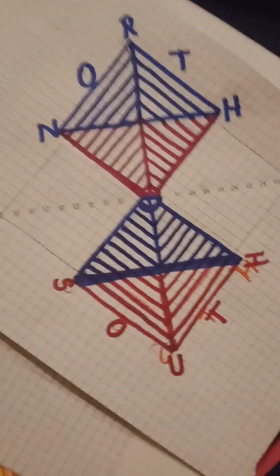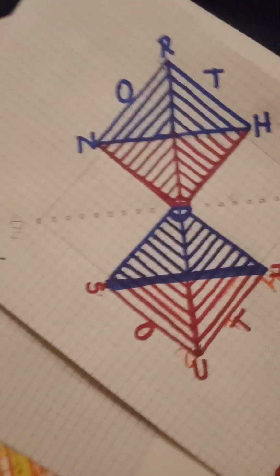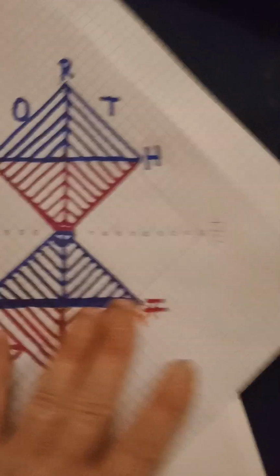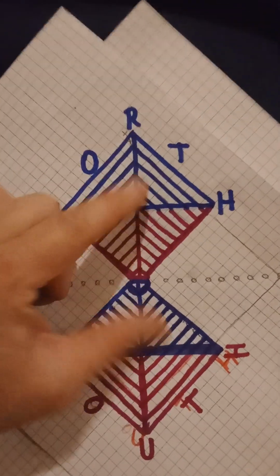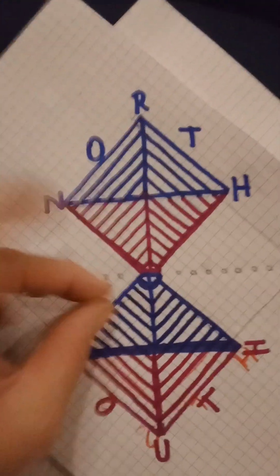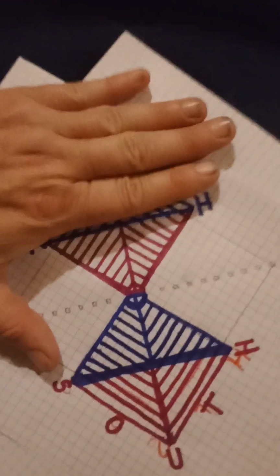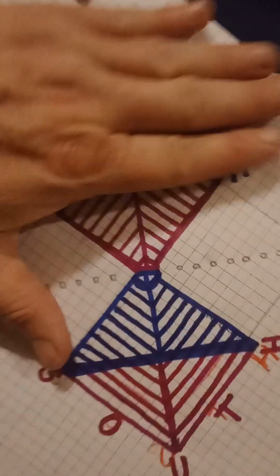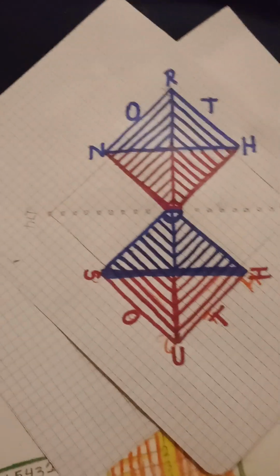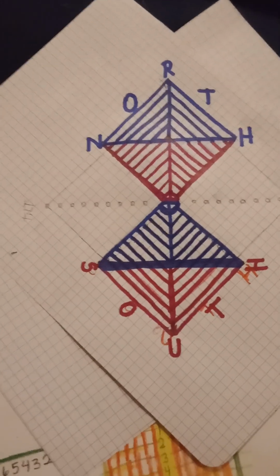I don't remember the name of it. I just said it a second ago. Anyway, you get the point, right? It looks like an hourglass. There you go. It makes an hourglass shape. It all connects in. That's strange.